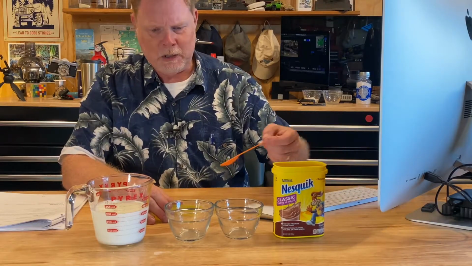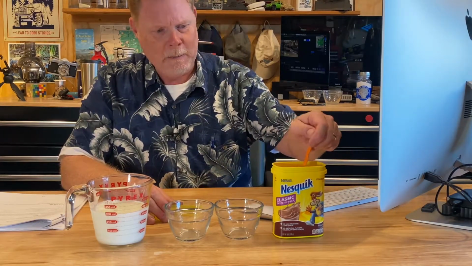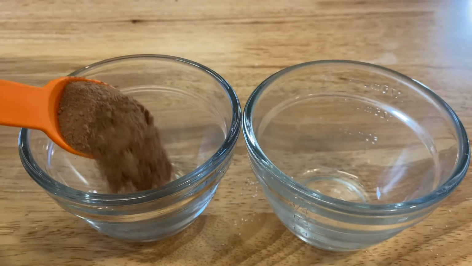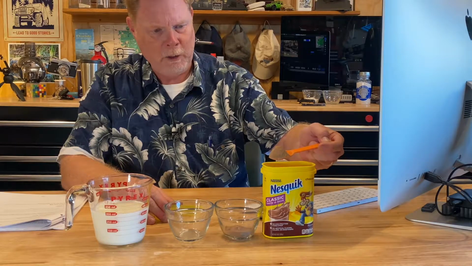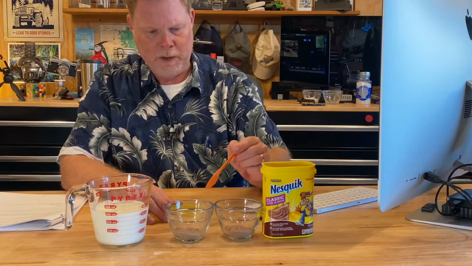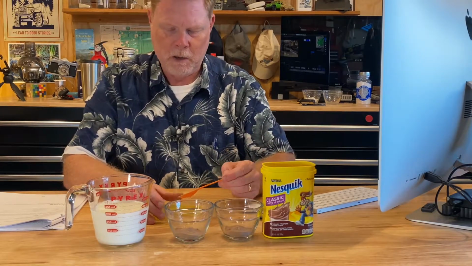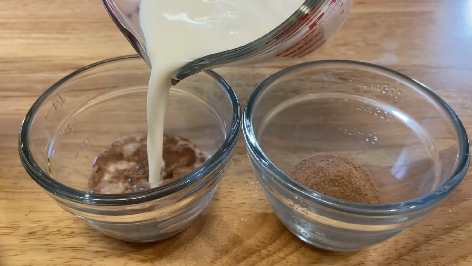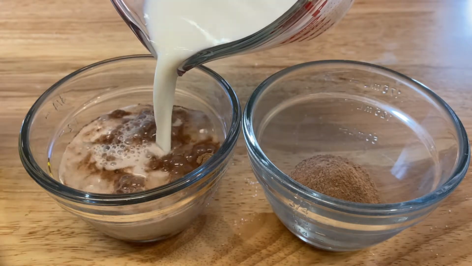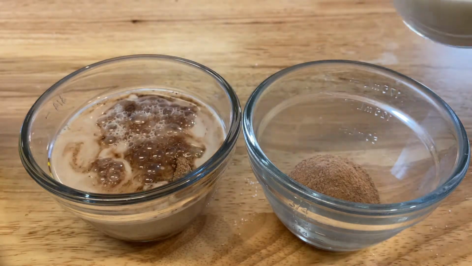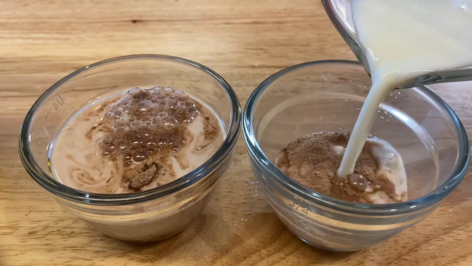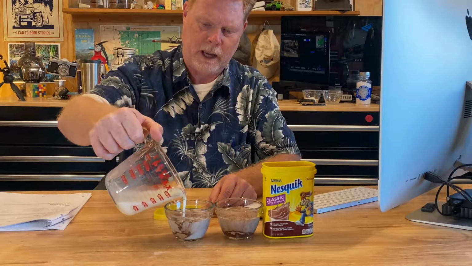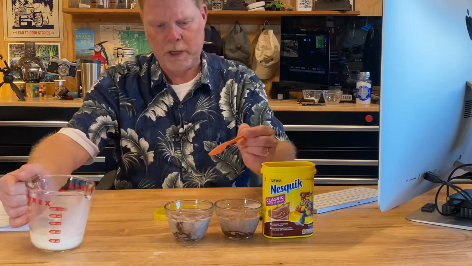So for today's demonstration, I'm going to make a cup of chocolate milk. I'm going to put 1 tablespoon of chocolate milk mix into each of the cups, same amount. I'm going to add the same amount of milk to each cup. And I'm going to stir one and not the other. So we're going to see what happens.